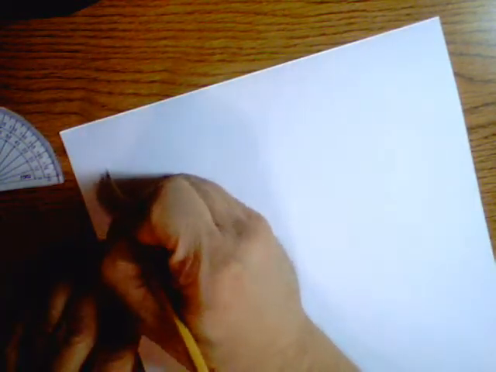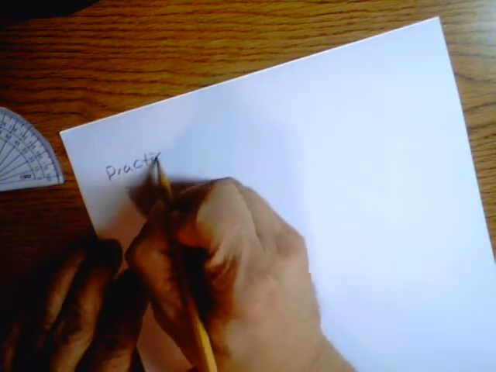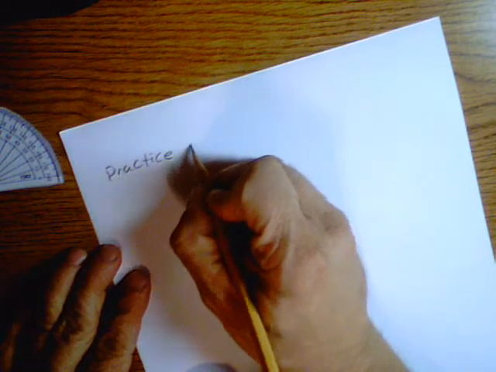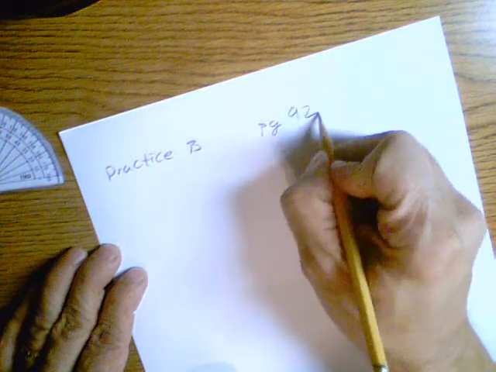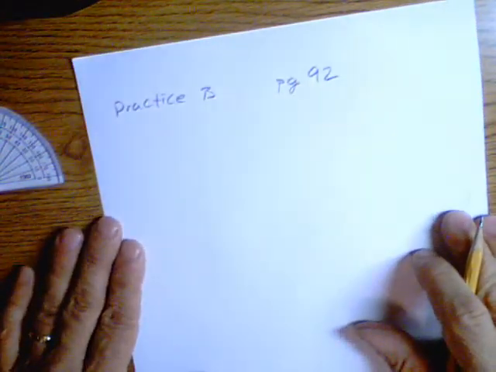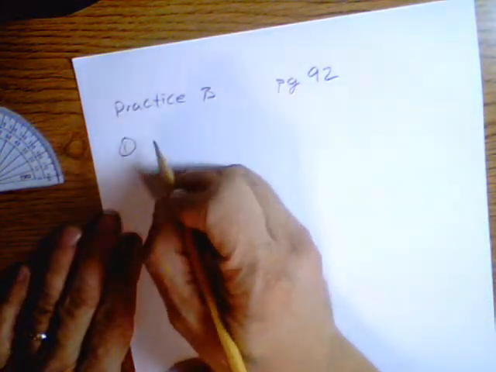So if we use one of the examples, let's go to practice B, resolving vectors, page 92, and we go to number 1.